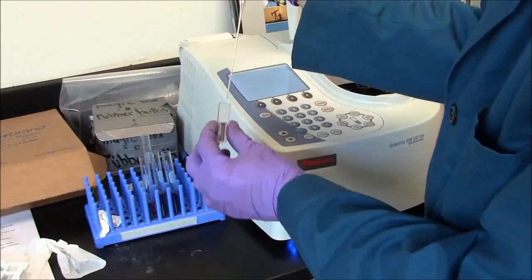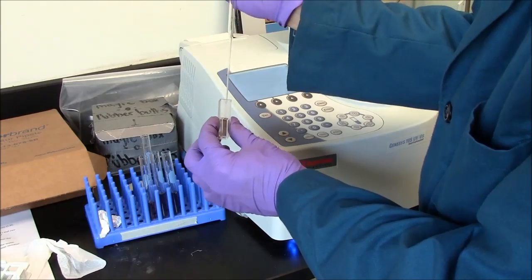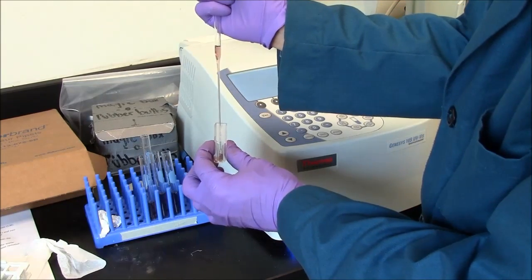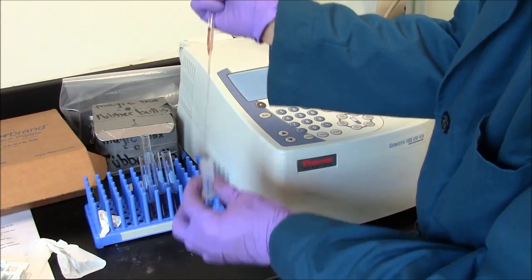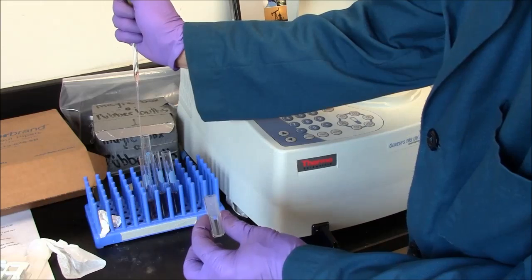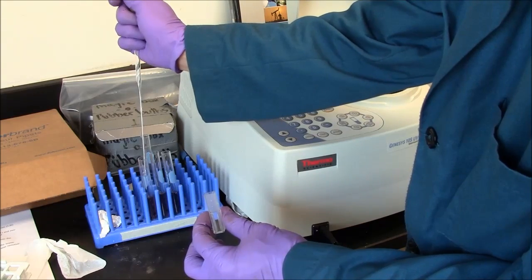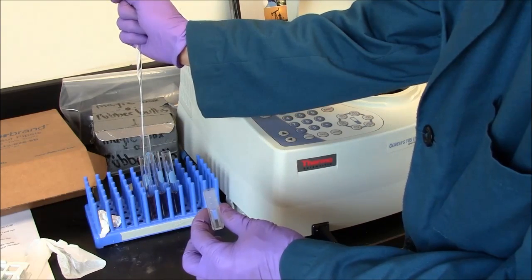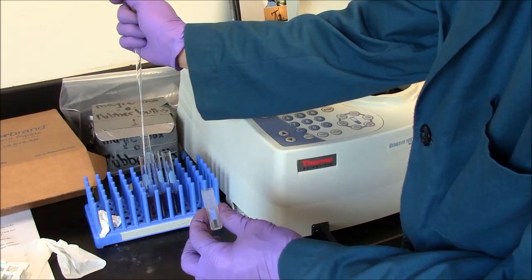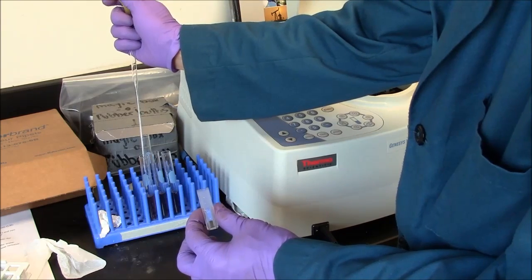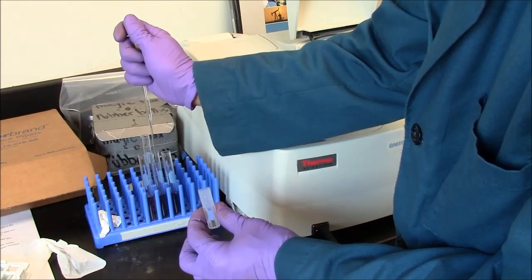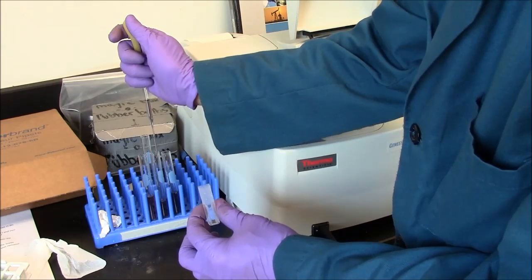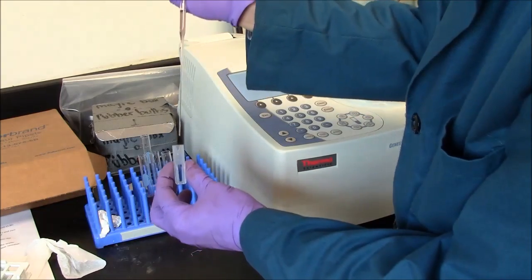In this case, I will remove the original solution using the pasteur pipette. Skillfully getting the last drop out. Put that back into the test tube that has my blank. Get the last drip out of the pipette. Take my next sample. This one has some protein in it. So this should have some absorbance at 595 nanometers.